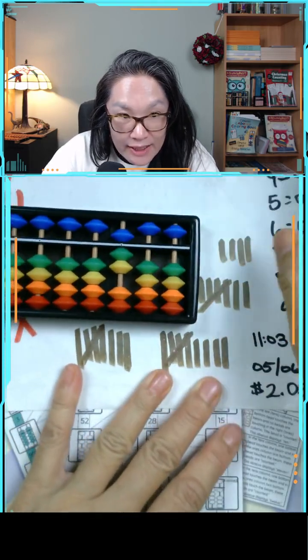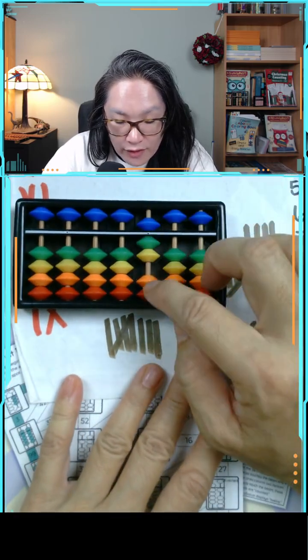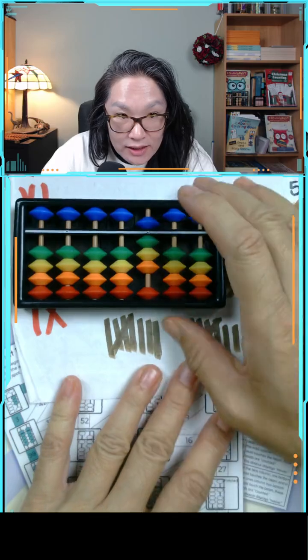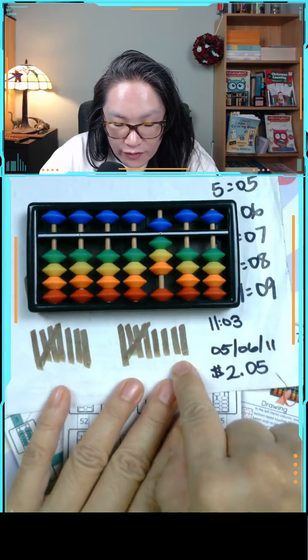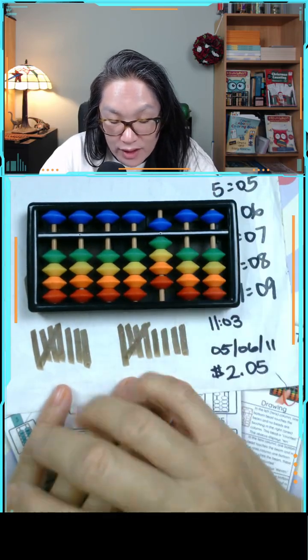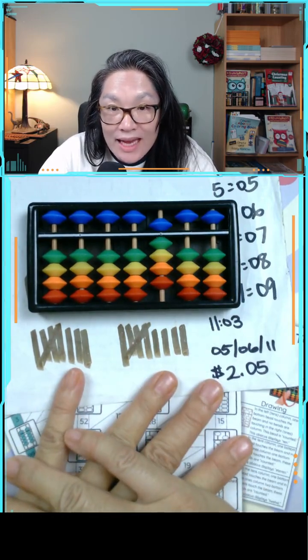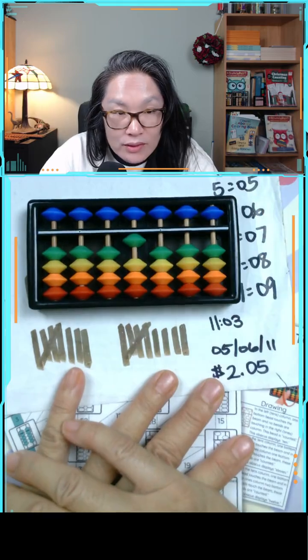We have 8, right? So 5 plus 3 is 8. And then we have 9. 5 plus 4 is 9. Well, you might be wondering, well, what's 10? 10 is actually 1 and a 0. That's what 10 is.